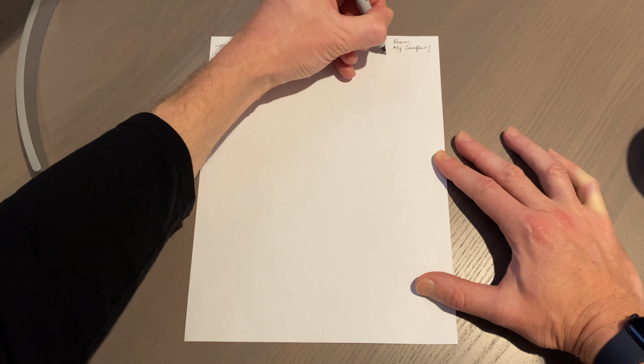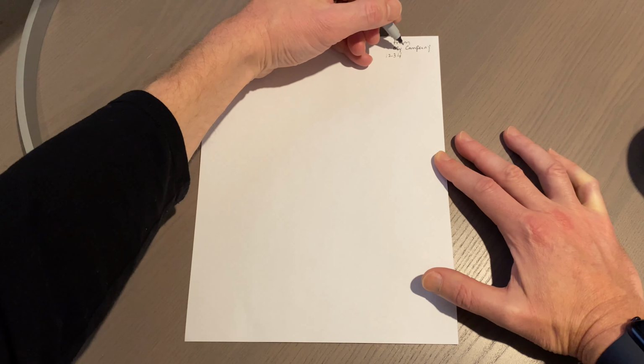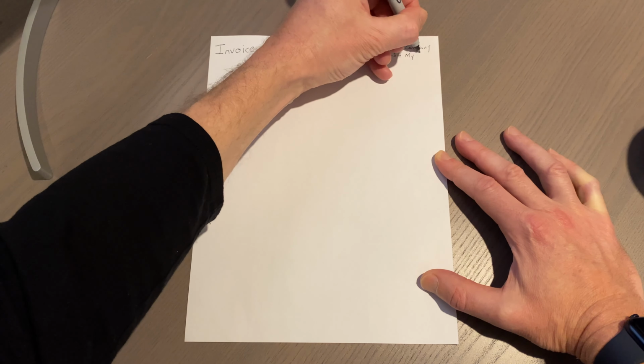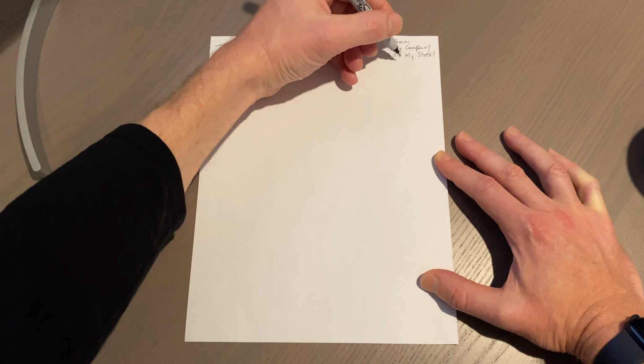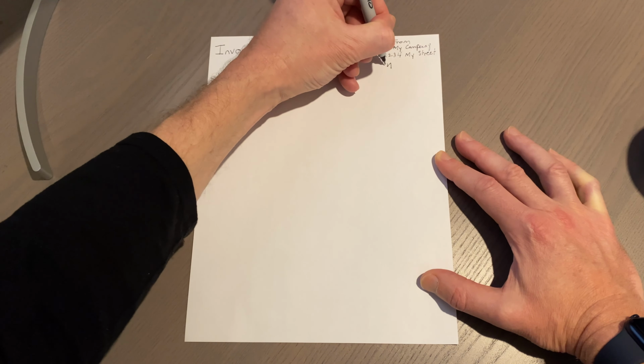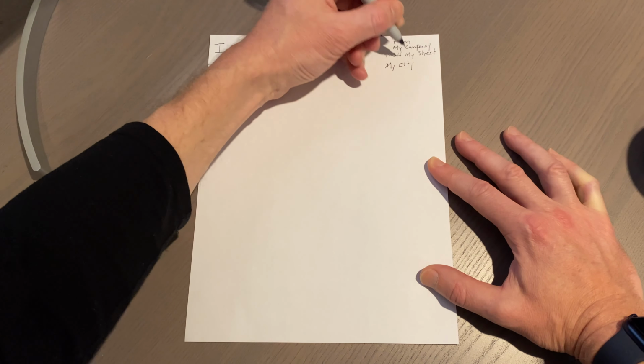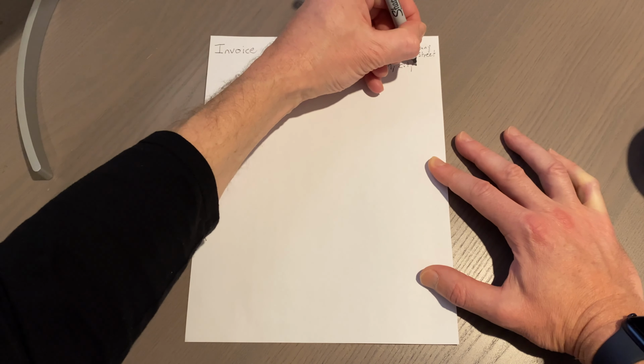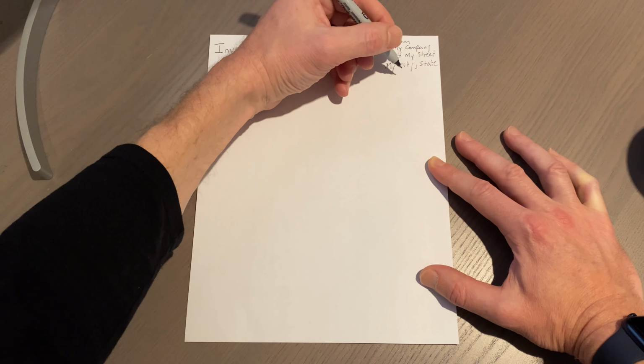In the top left, add the word invoice, and in the top right, add your company info under the header from. So include your company name, address, and phone number.